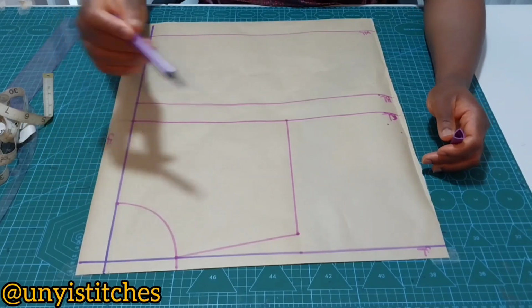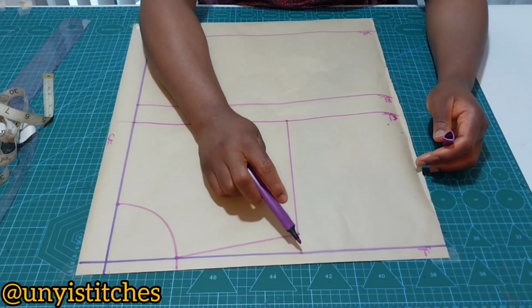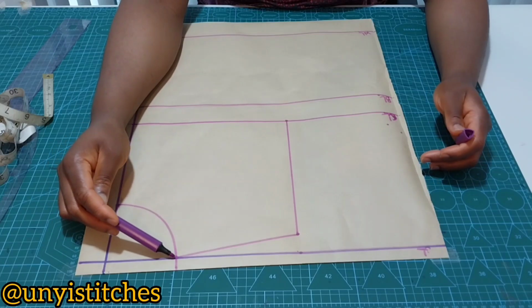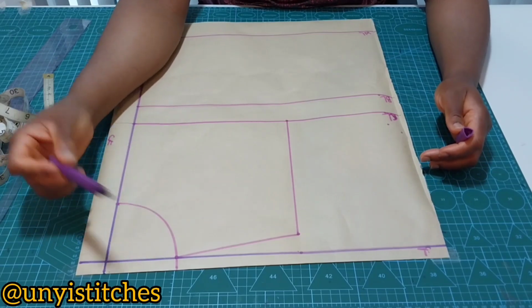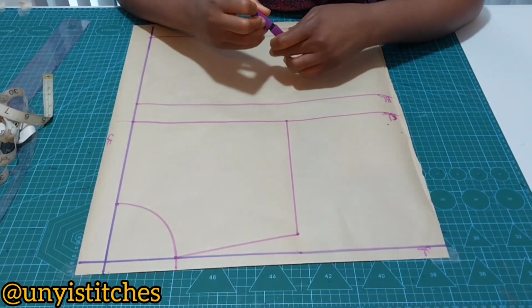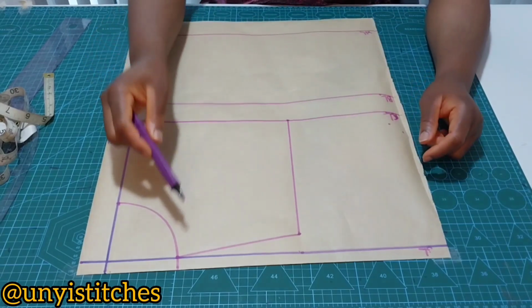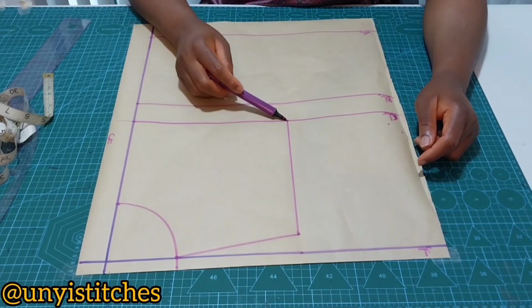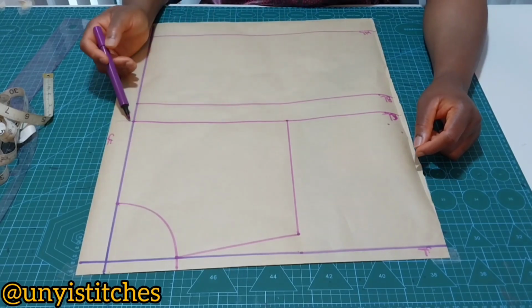So I've gone ahead to mark my shoulder measurement. That is my shoulder divided by 2. So the one I'm working with is 8.5. Then I input my neck. I made use of 3 by 3. That is 3 inches neck depth and 3 inches neck width. And then I sloped my shoulder by 1 inch and I connected it to my chest line.